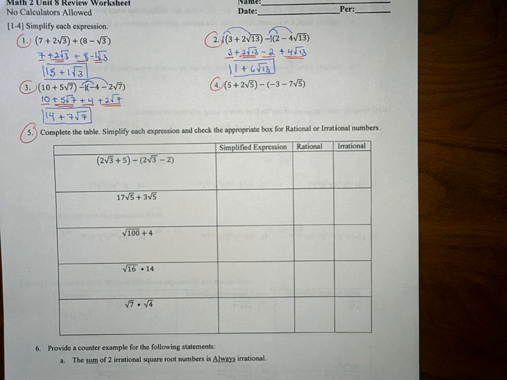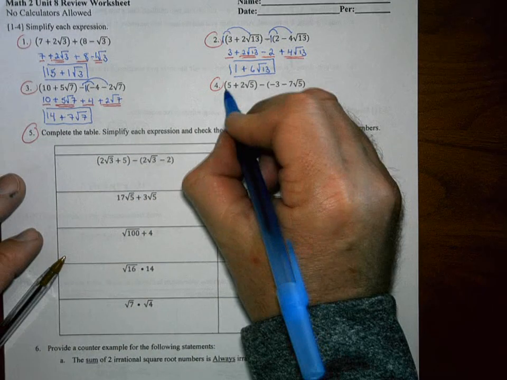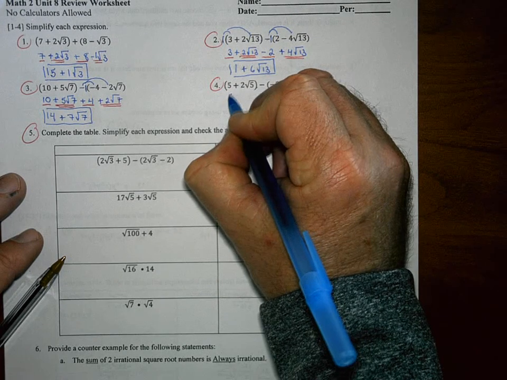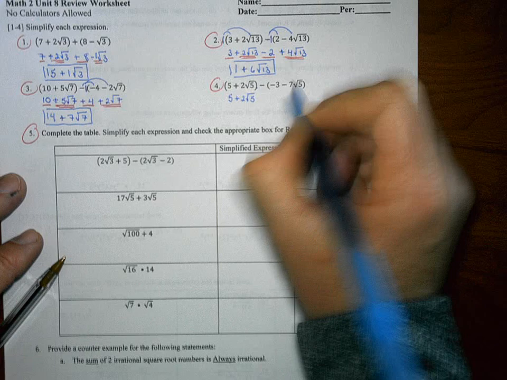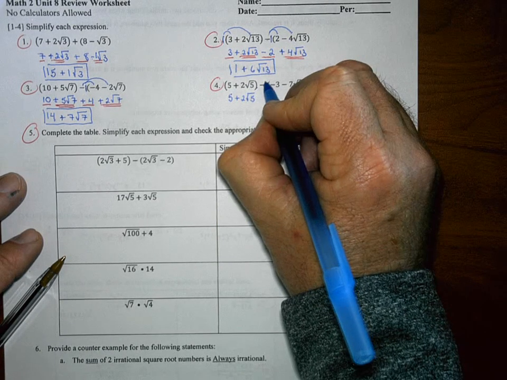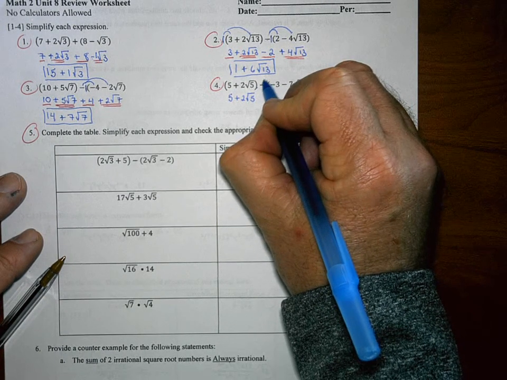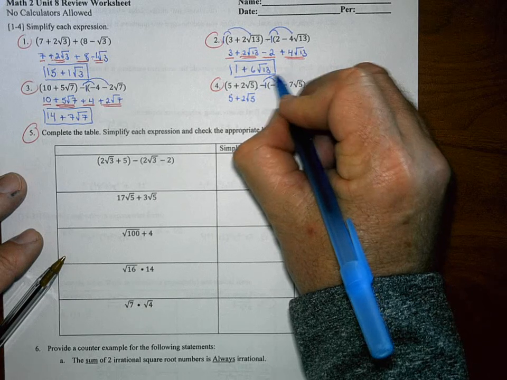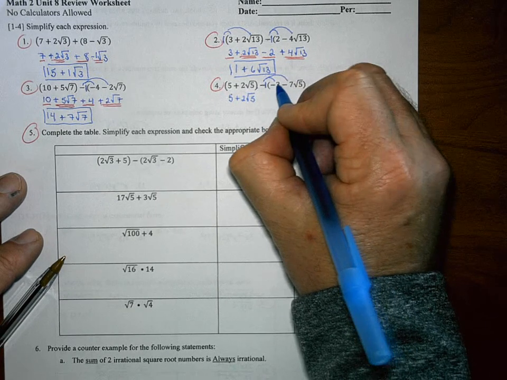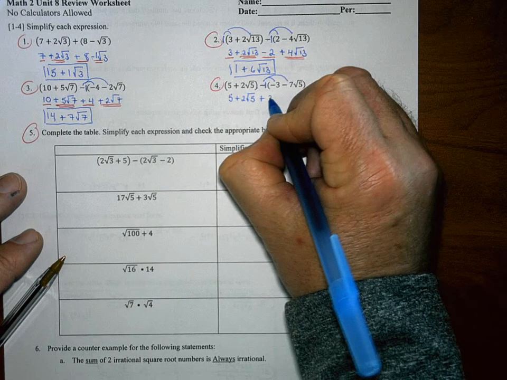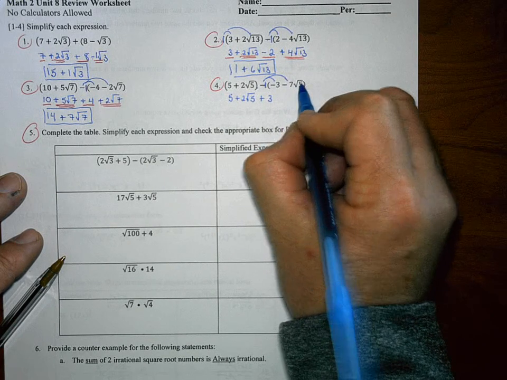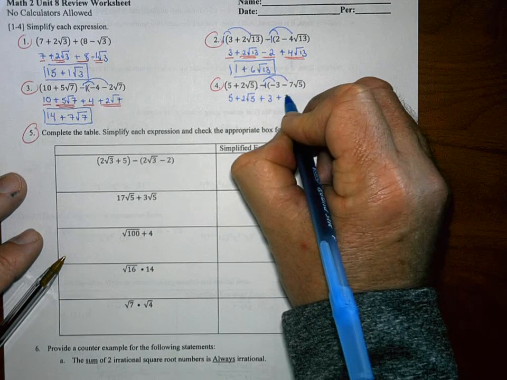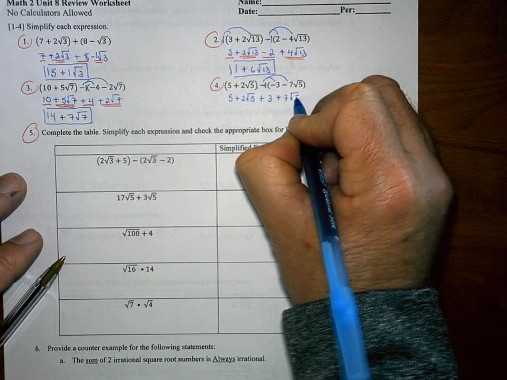Number 3, same idea. Drop or rewrite the problem without the parentheses. The first parentheses you don't have to do anything with. The second parentheses you have to take this negative 1 and distribute. Negative 1 times negative 3 would make that a positive 3. Negative 1 times negative 7 square root 5 would make that a positive 7 square root 5.